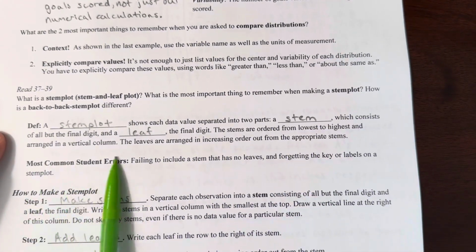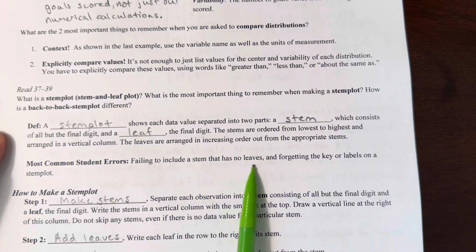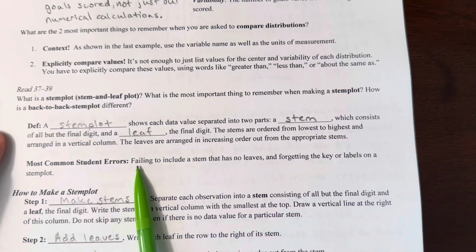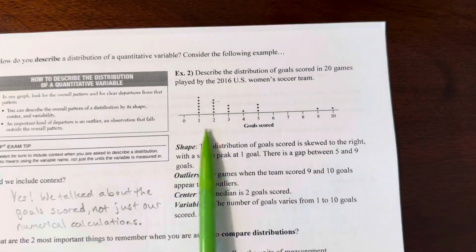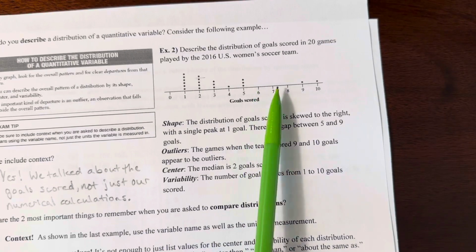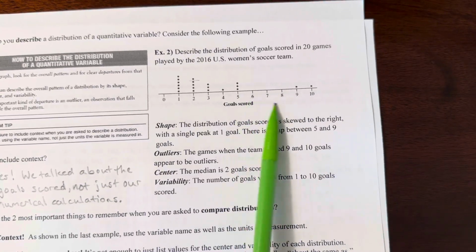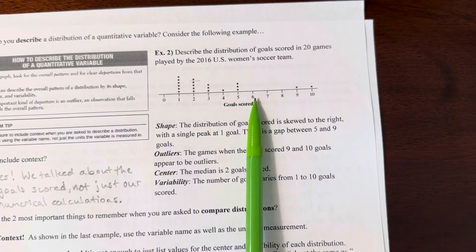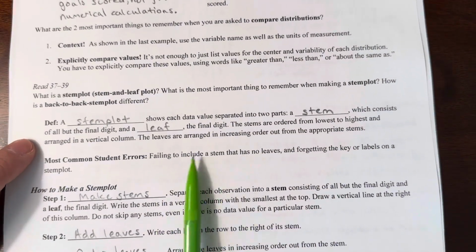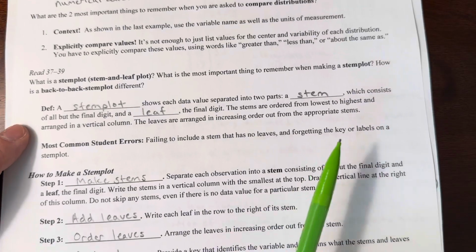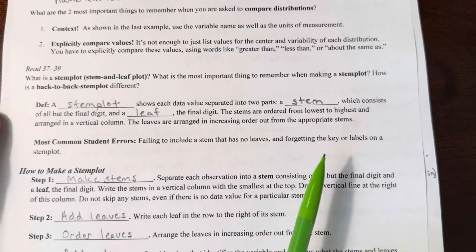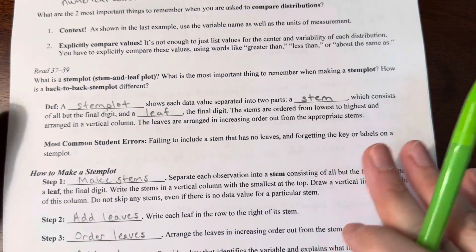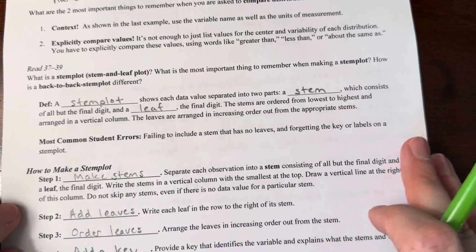Now, the most common student errors are failing to include a stem that has no leaves and forgetting the key or labels on a stem plot. Just like we have to scale appropriately, I had to include 6, 7, and 8. Even though there were no goals scored there, I couldn't skip from 5 to 9. I had to include the empty numbers. You have to include empty stems. Also, don't forget a key, because that provides context and labeling for your stem plot.